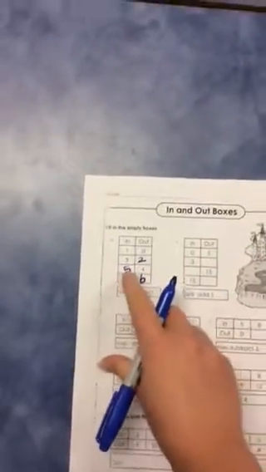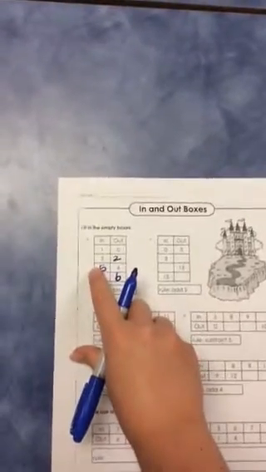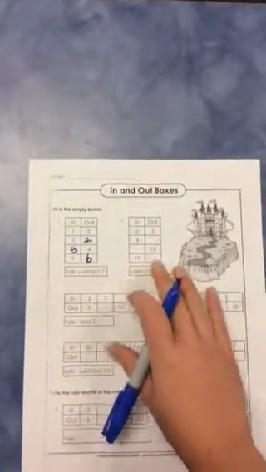Okay, so you can see that when I have a part of my in box missing, I have to think almost backwards to figure out what number would go here. Okay, let's try B. Let's try this one. The rule is add 5.